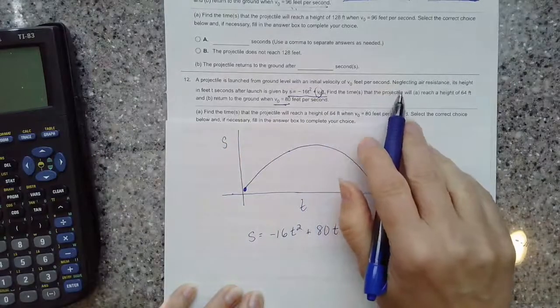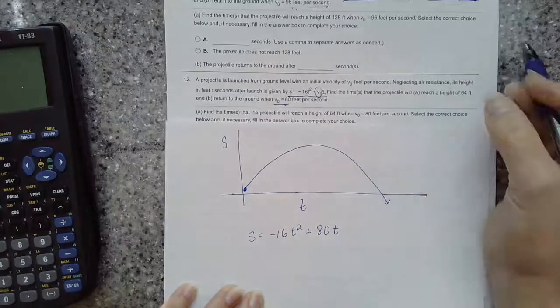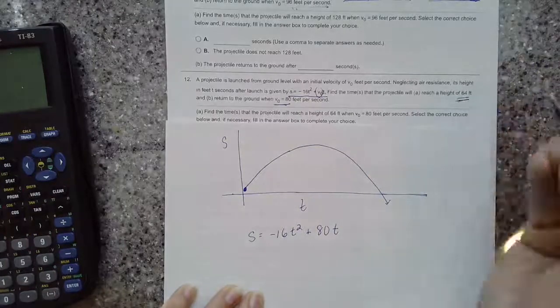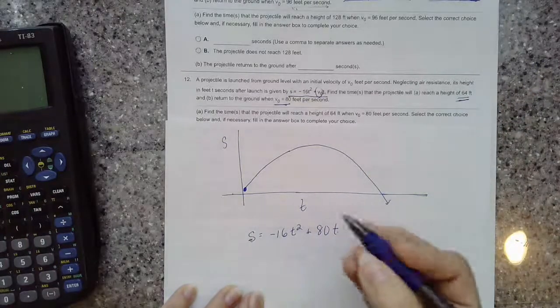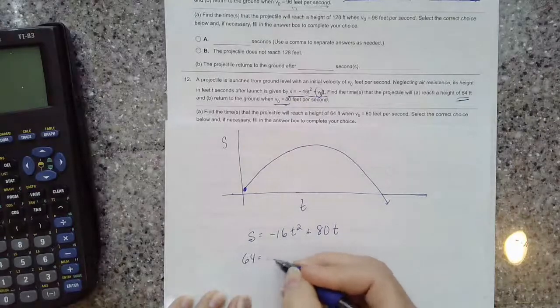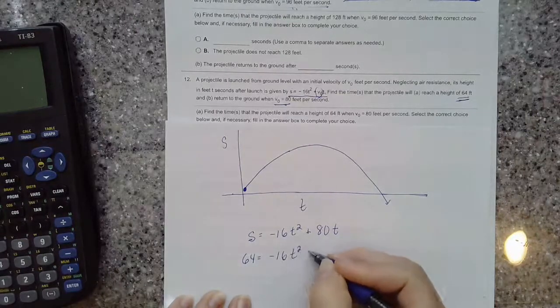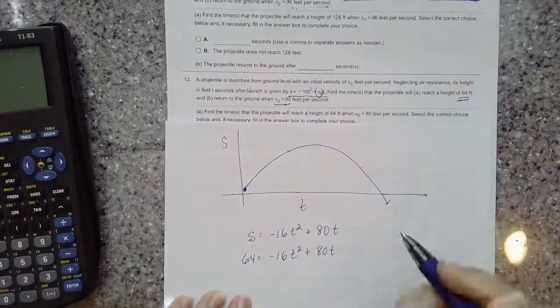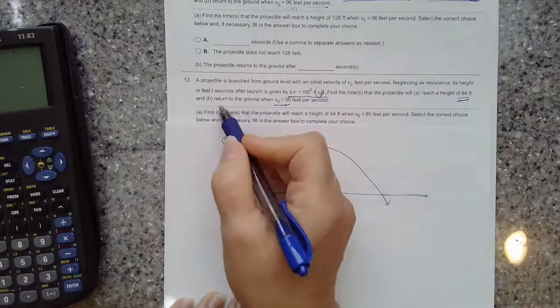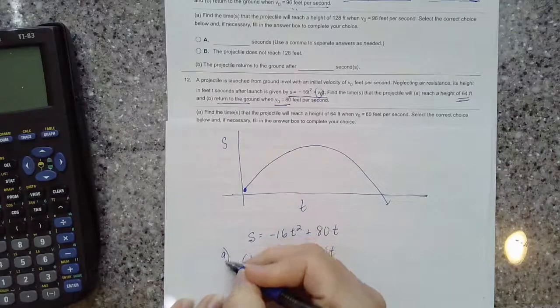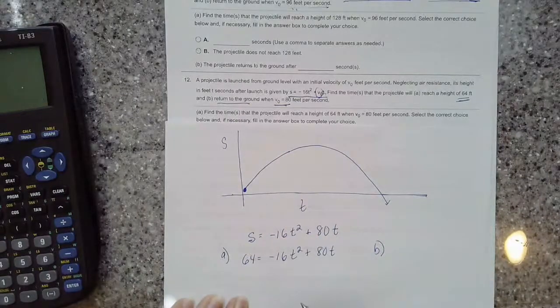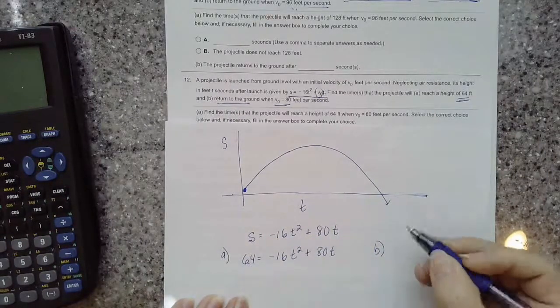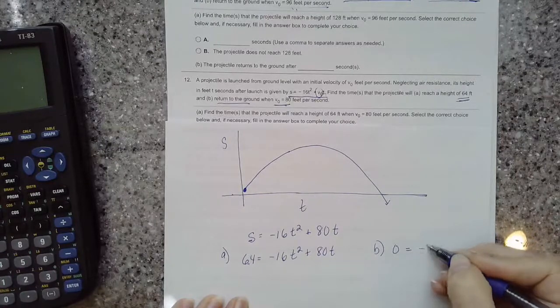So remember, like the last problem, the height of 64, that's what s stands for. And then we do our quadratic equation solving to solve for that. And then we're going to have to do this one twice again. This is A part. And B part is when it returns to the ground. And the height when it's returning to the ground is 0. So we're really just solving the quadratic equation we have here twice.